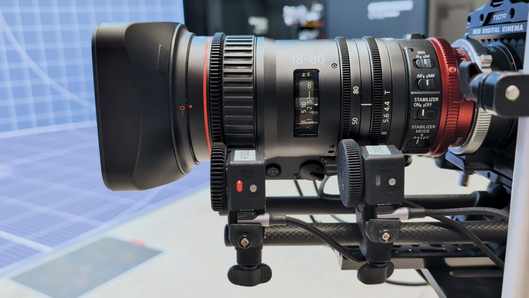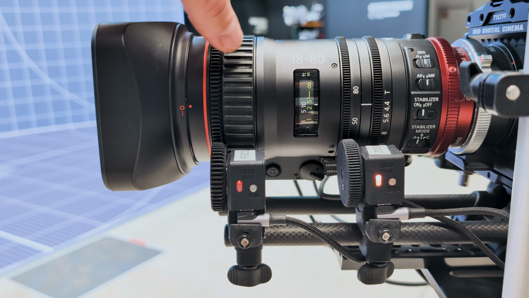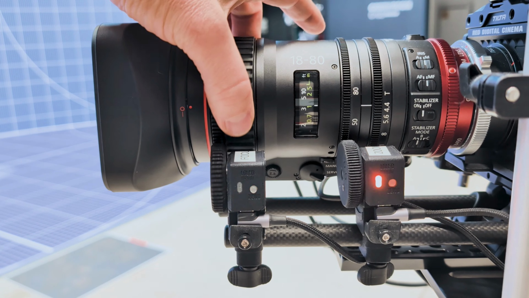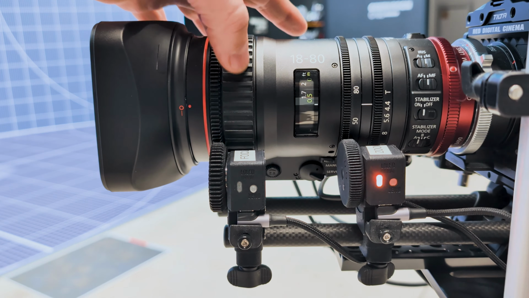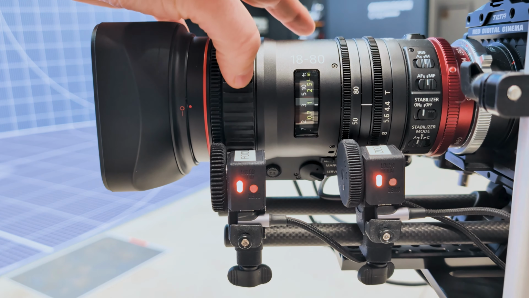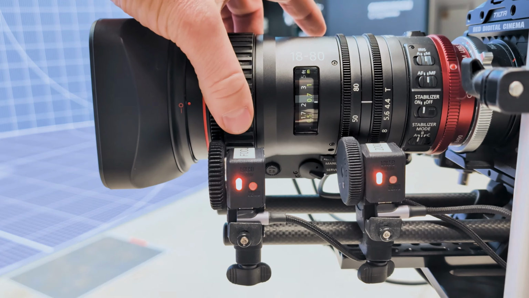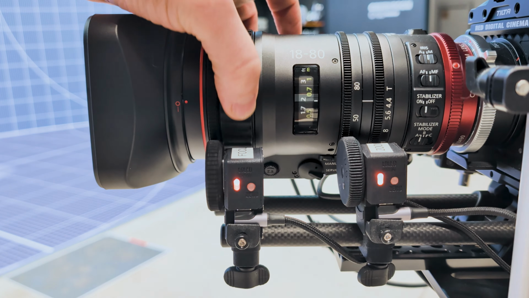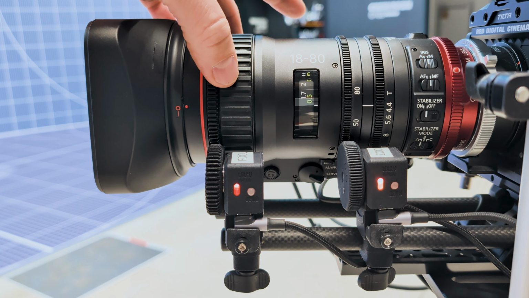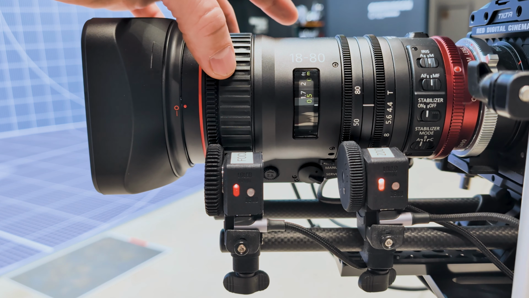Here I have a focus encoder and a zoom encoder. These are IndyMark encoders by Low LED, and they work really well to send information from the focus knob and the zoom knob back to Disguise and Unreal. But we need to calibrate those. Once you've turned on power to your camera, you'll notice that the LED lights are flashing. This means the encoders have not been calibrated yet.